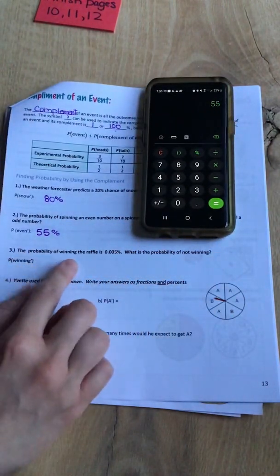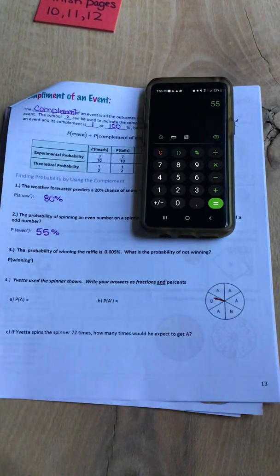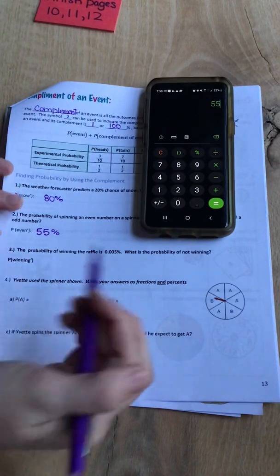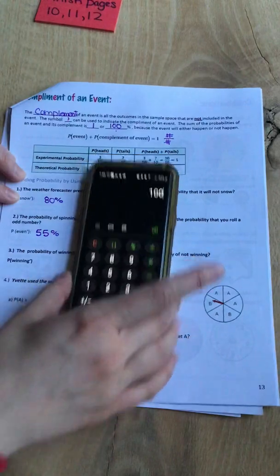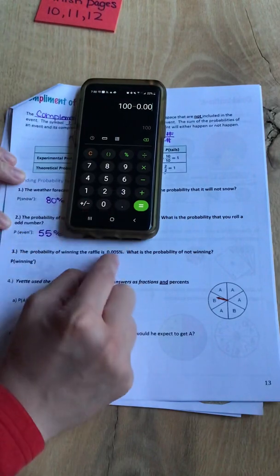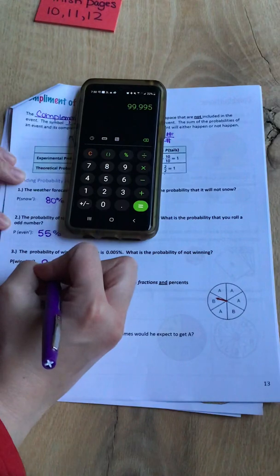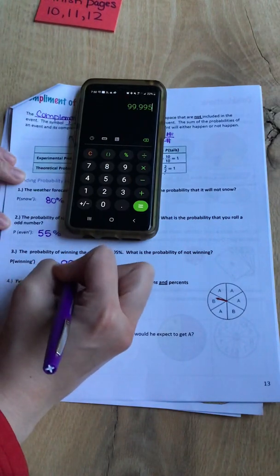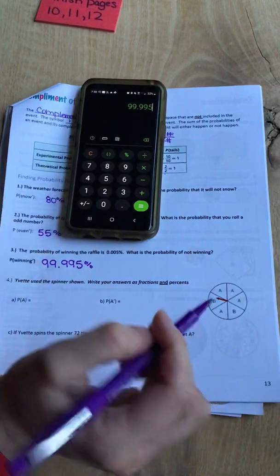The probability of winning the raffle is 0.005%. But even knowing that, I still buy those raffle tickets because I think, oh, this could be your time, Christine. Never is. Never is. So what's the probability of not winning? Gosh, I should tell this to myself. 100, remember 100%, minus 0.005. The probability of not winning a raffle is 99.995%. So you're saying there's still a chance, right?